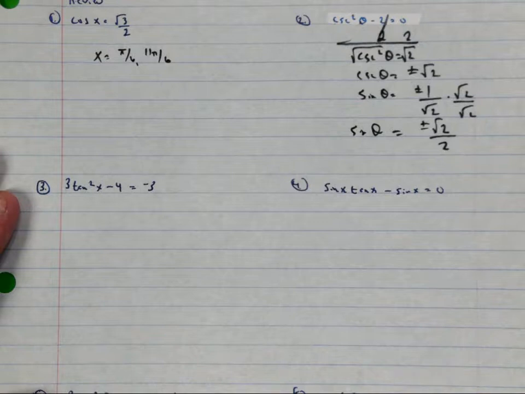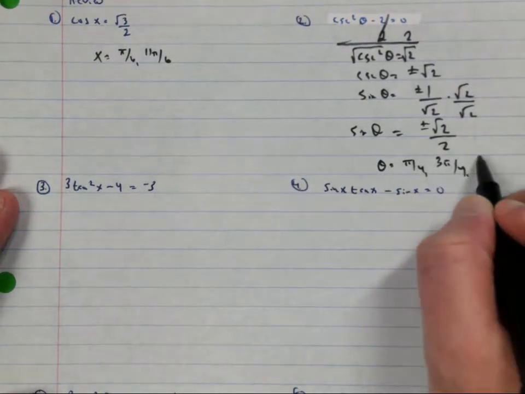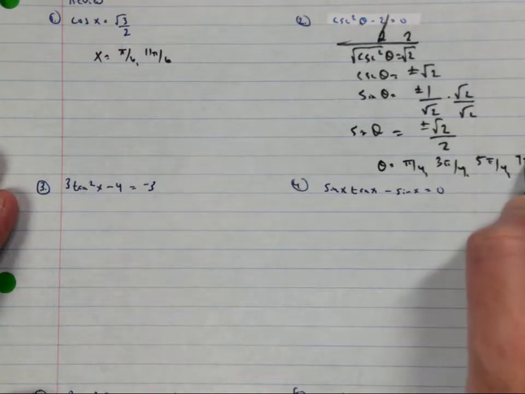I want the positive and negative, so that's all the family members. Pi over 4, 3 pi over 4, 5 pi over 4, and 7 pi over 4.